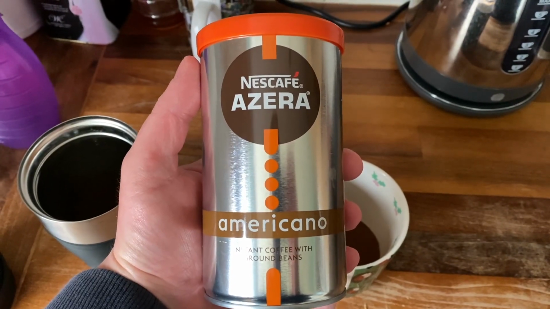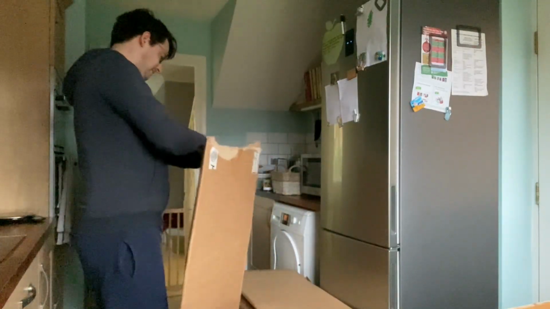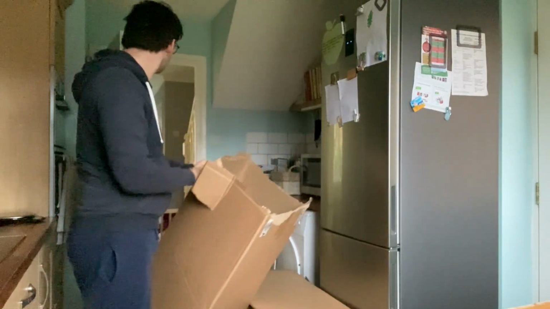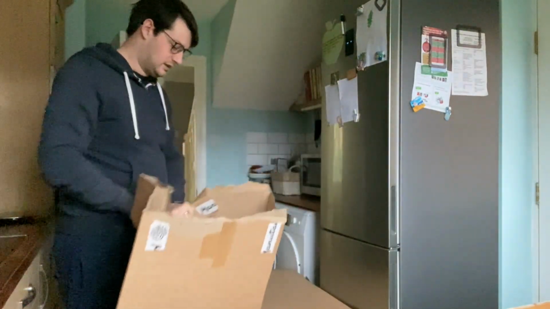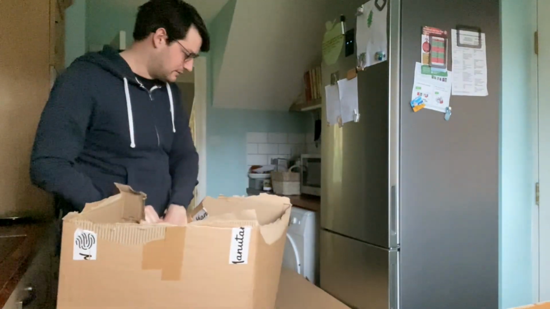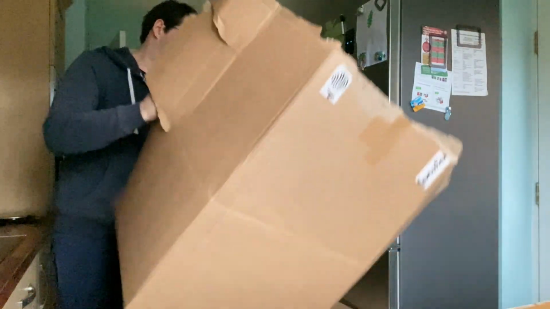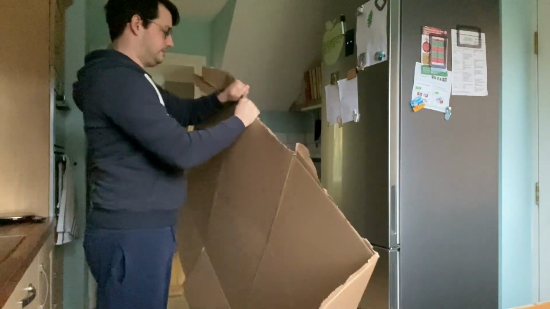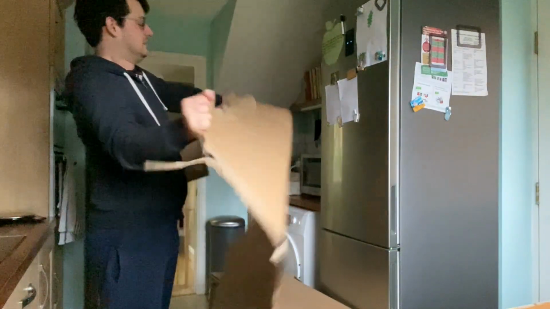I'm a massive fan of instant coffee, but this one does seem to be one of the better tasting ones. Had a load of storage boxes for the loft. They're given these enormous boxes. Of course, they won't take that when they come to do the recycling, so I've got to break it down. I can't be bothered to get a knife, so I'm just taking out some anger. I'm not angry, by the way, but if I was, that would be a really good way of getting rid of it.